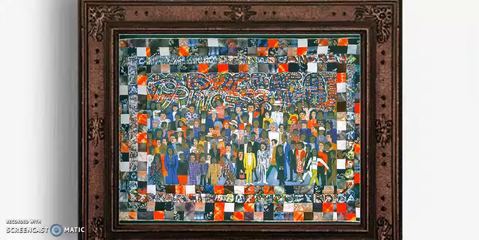So that was just an introduction to different kinds of quilts. For the next part of this project, you're going to be designing your own quilt. I'll see you soon.